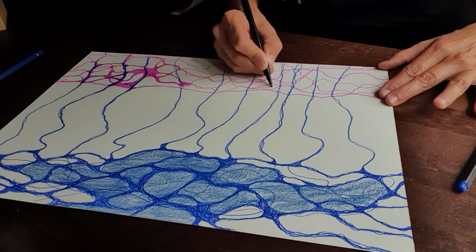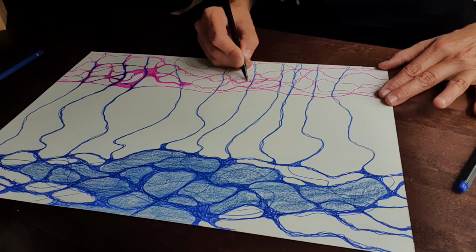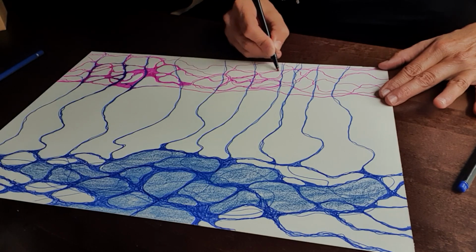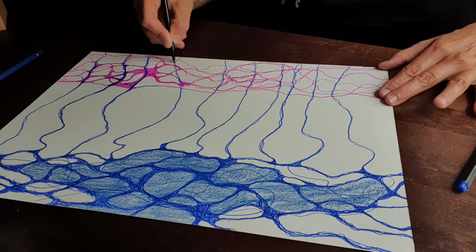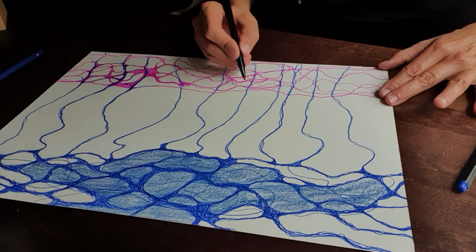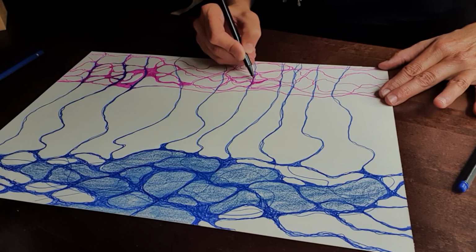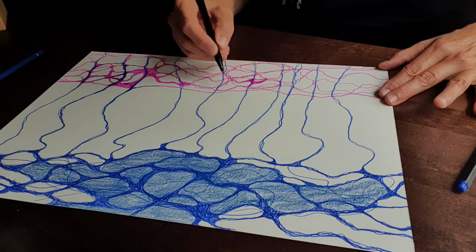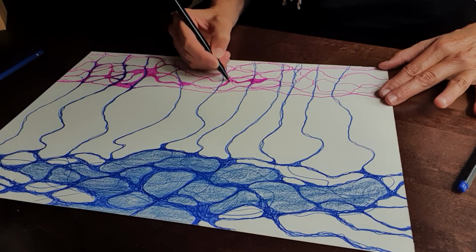I'll work at a different part of my drawing now. Creating connections. Let's see what happens here. So Neurografica is process based, so we are focusing on the moment and what is evolving in this moment.